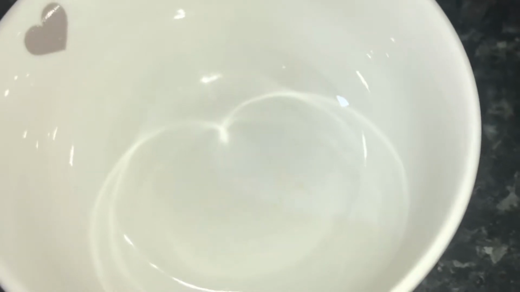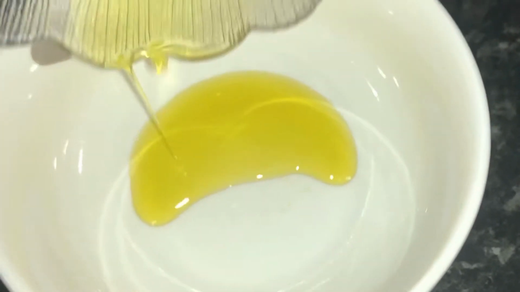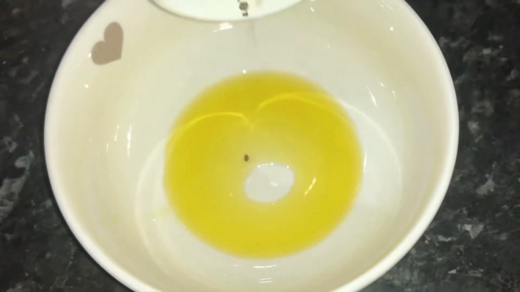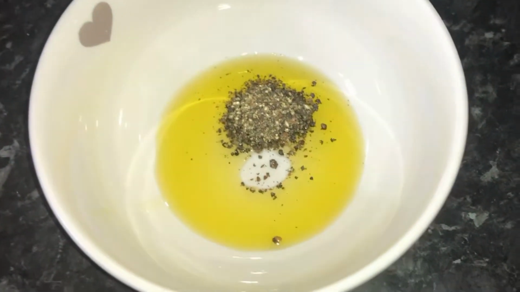First I'm going to put the olive oil. Then pepper. Salt.